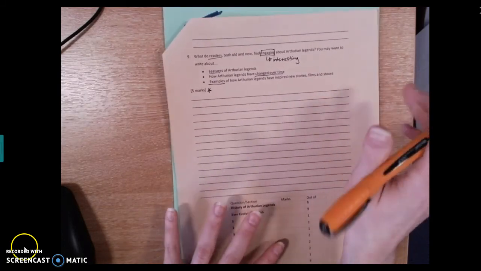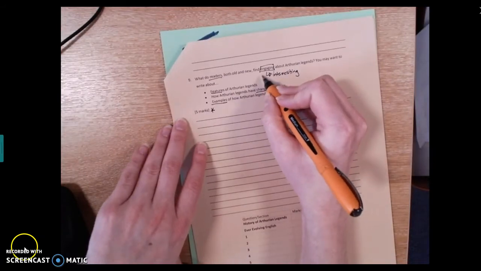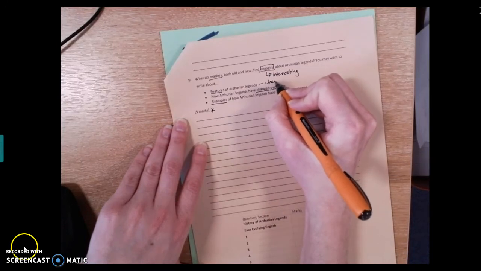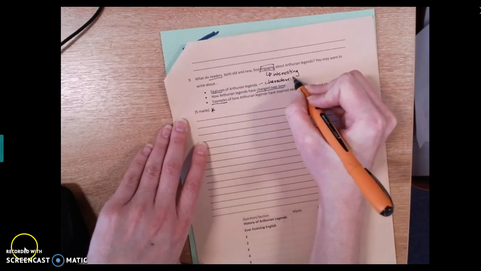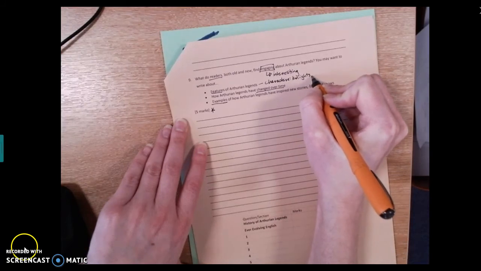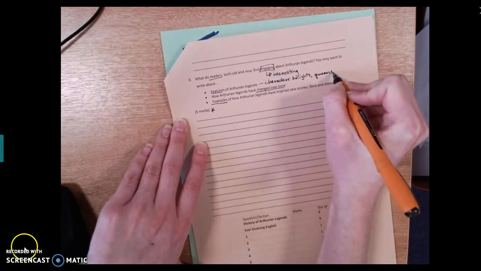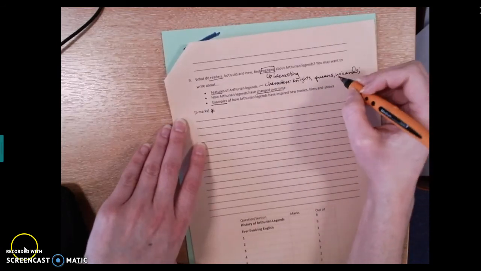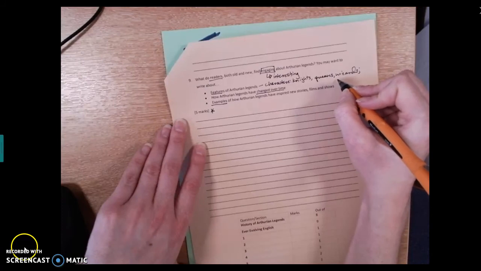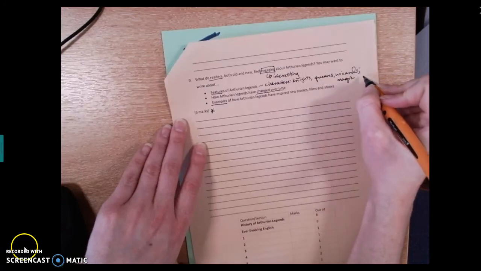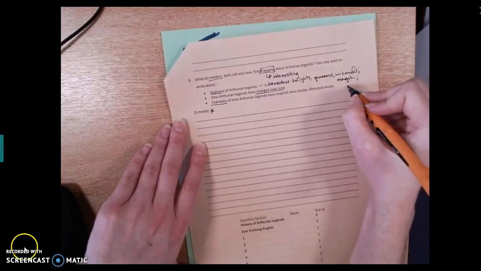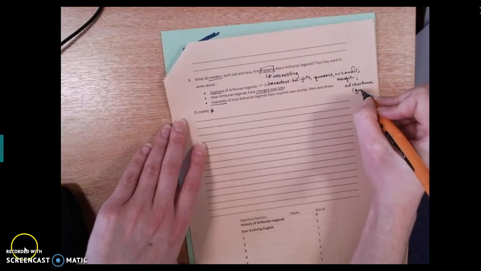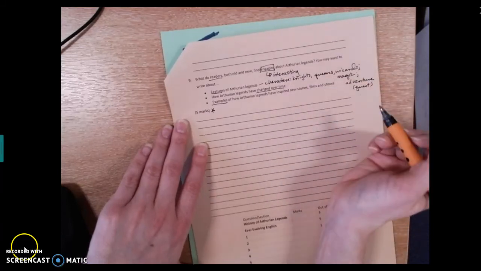So I'm looking at this and I'm thinking, features of Arthurian legends. Well, what makes them interesting? I think probably the characters make them interesting. Knights, queens, wizards. So that's one feature. You could also say that the magic makes them interesting. You could also say that the sense of adventure makes them interesting. Any of those, and you could use one of our vocab words, quest, in there. So that's a bit for that bullet.